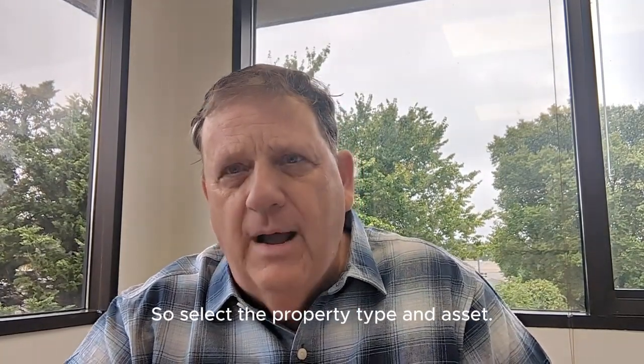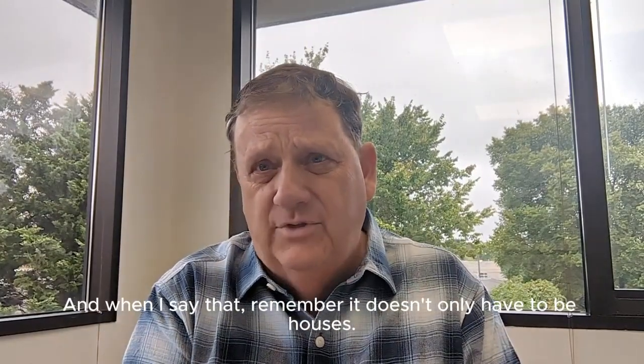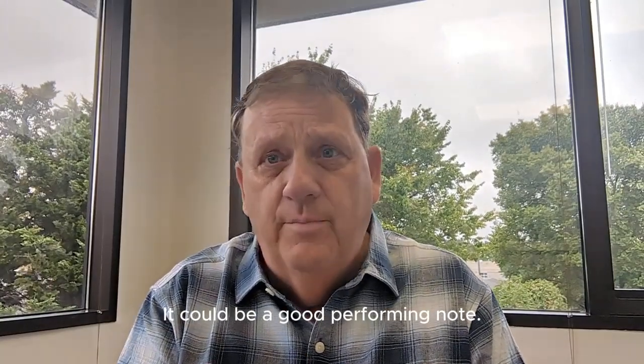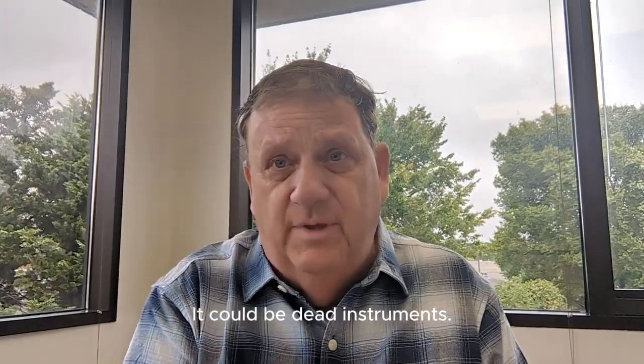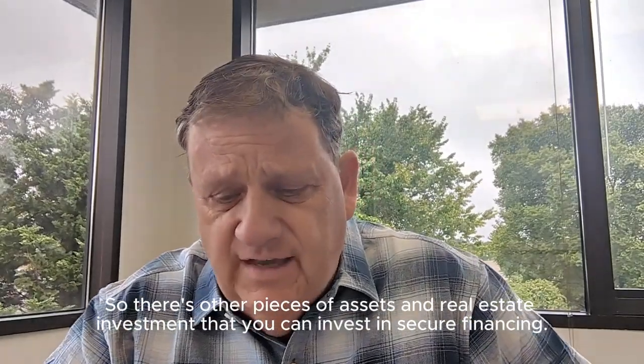So select the property type and asset. And when I say that, remember, it doesn't only have to be houses. It could be other debt instruments. It could be a good performing note. So there's other pieces of assets in real estate investment that you can invest in.